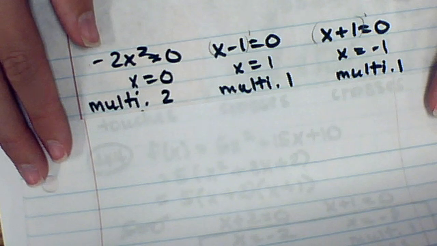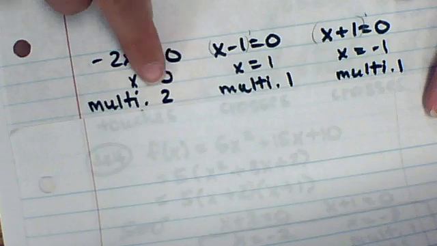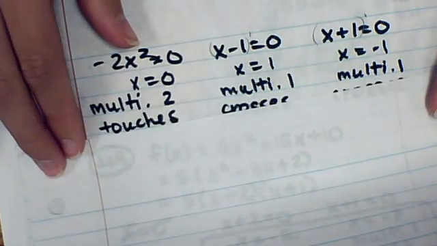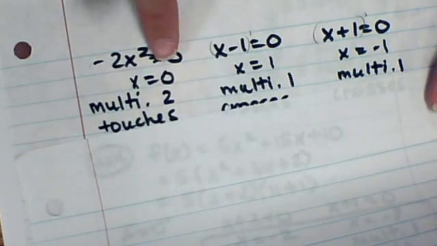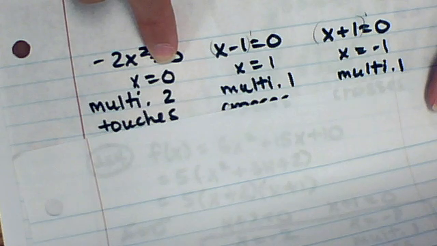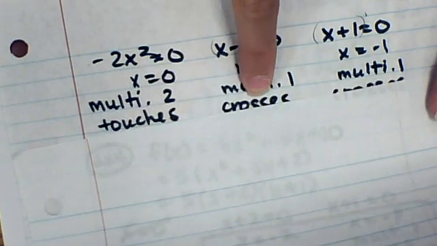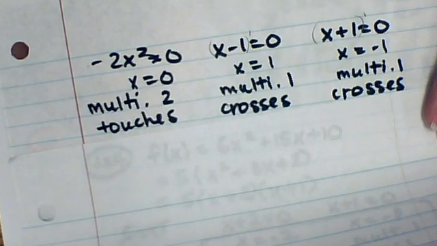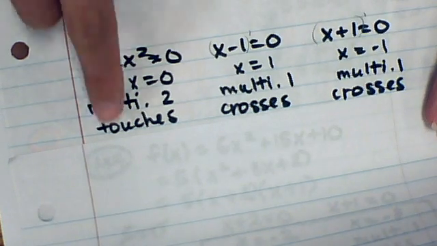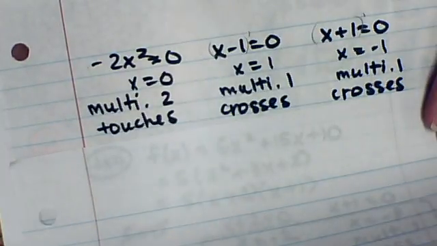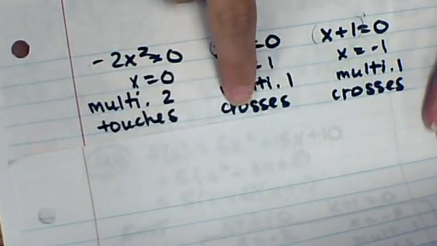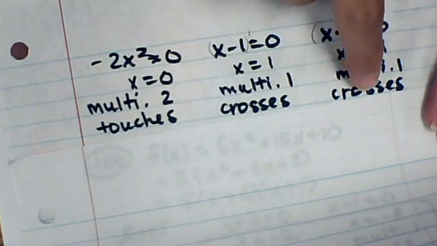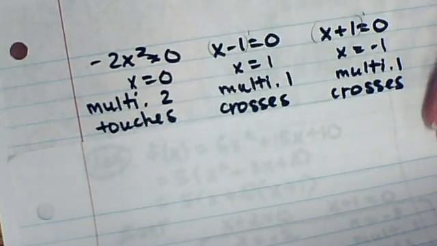Now go back to your chart that we just made about if k is even, odd, or 1. In this case, it is even, multiplicity of 2, so it touches at that place on the graph. So at x equals 0, the graph touches the x-axis. At x equals 1, it crosses straight through because its multiplicity is 1. And at negative 1, it crosses because of multiplicity 1. And so this right here would be my answer. x equals 0, multiplicity 2, touches. x equals 1, multiplicity 1, crosses. x equals negative 1, multiplicity 1, and crosses. That would be my full answer.